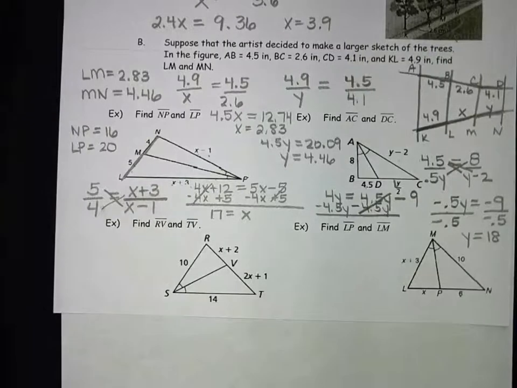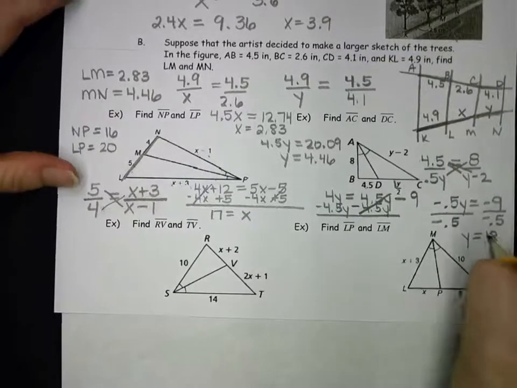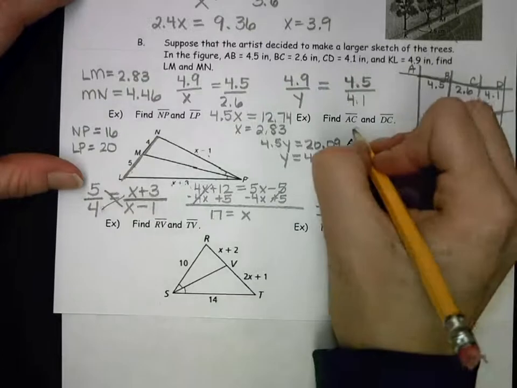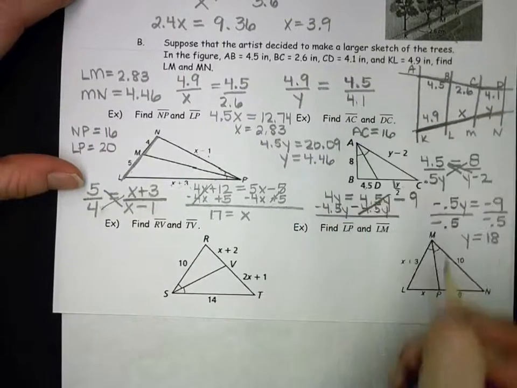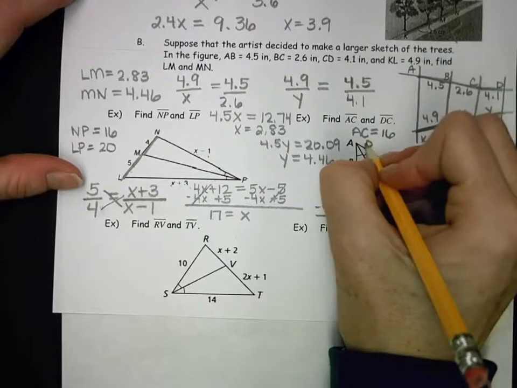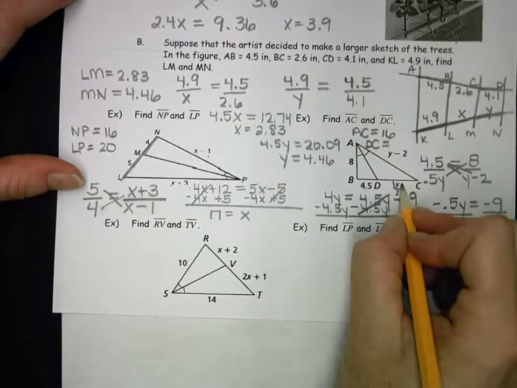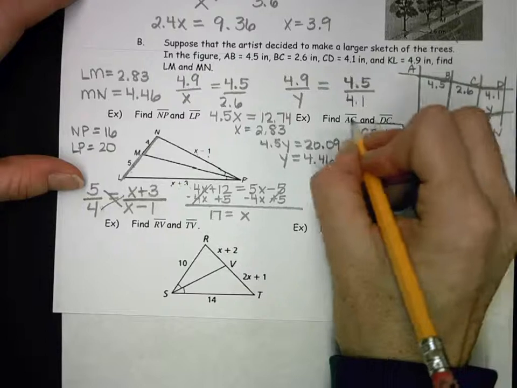Once I have y equal to 18, I'm then going to plug it in. So AC, 18 minus 2 is 16. And I'm also going to get DC. 18 divided by 2 is 9. So those would be your two solutions for this problem.